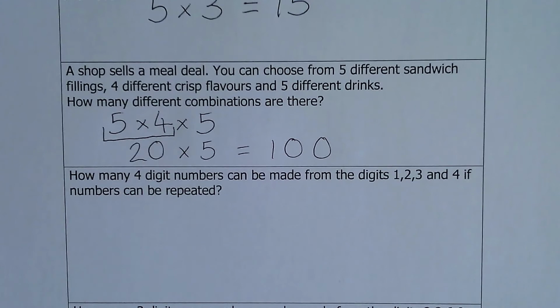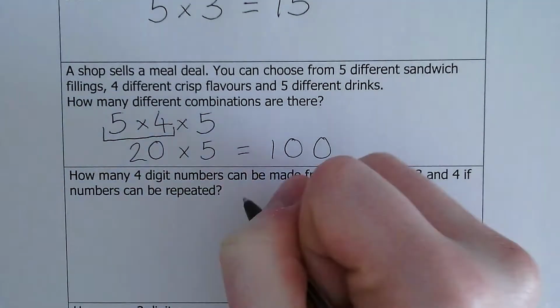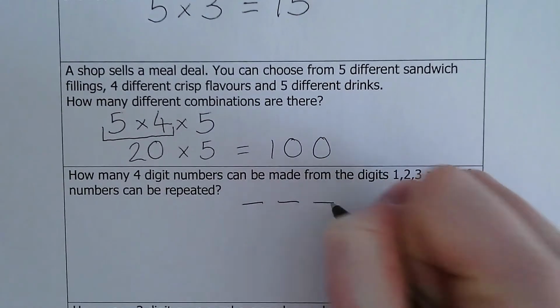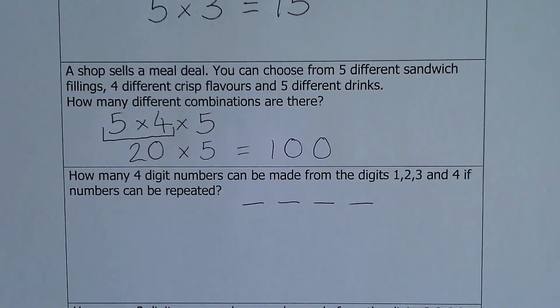How many 4-digit numbers can be made from the digits 1, 2, 3 and 4 if numbers can be repeated? So here we have a 4-digit number. Now, I'm not going to list all of the different combinations and count them up because again, this will take too long. We just need to know how many numbers there are in total.